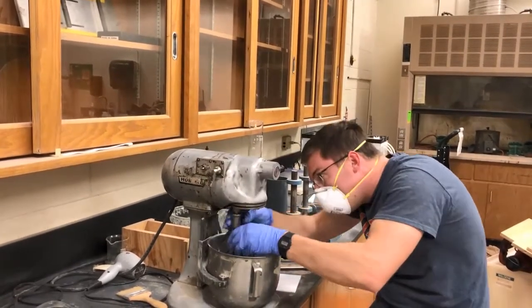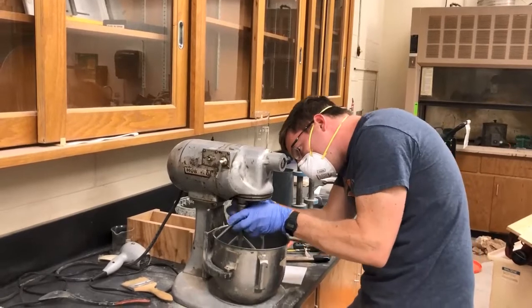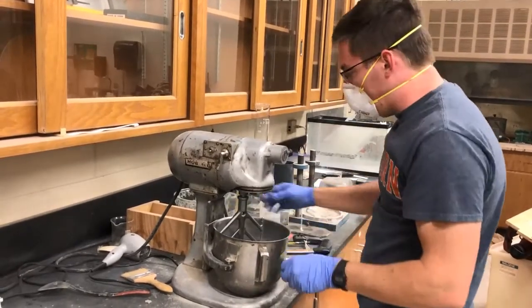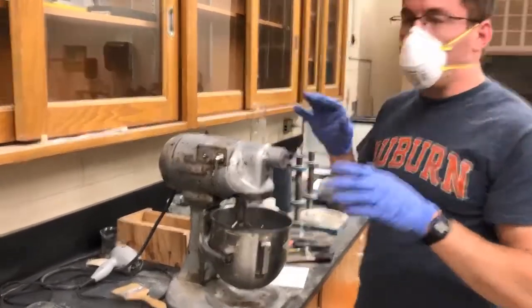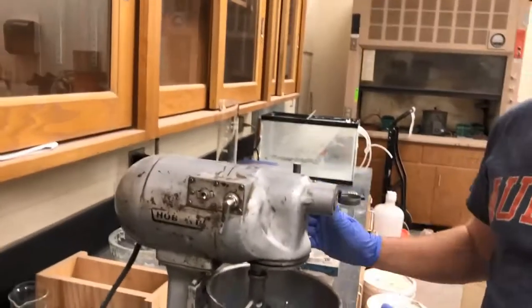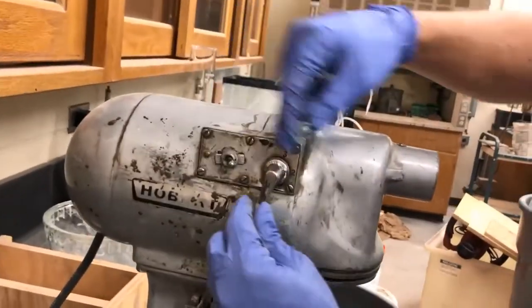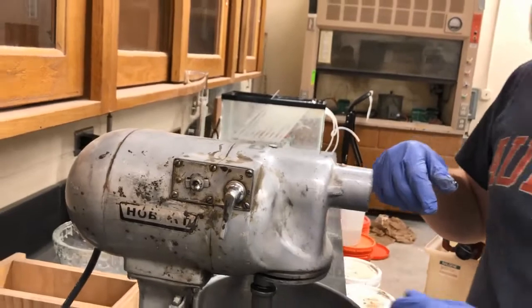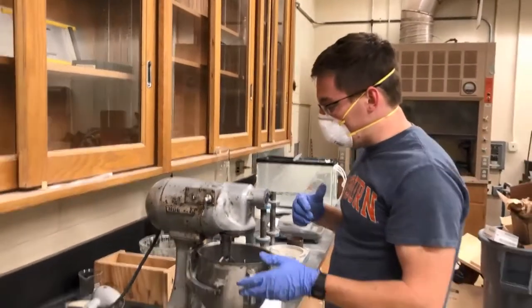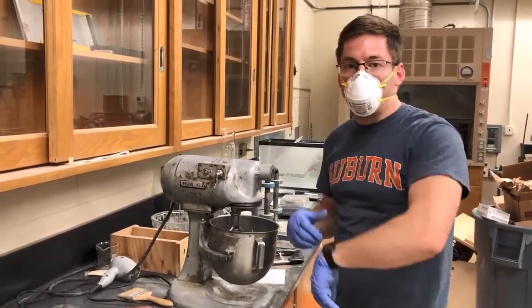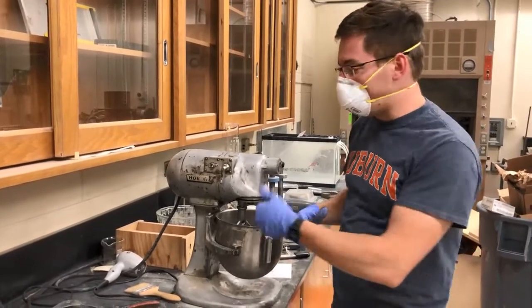It's kind of finicky. All right, got it. And then what we'll do is we'll mix on slow speed. We got it on the one facing down. We'll mix there for 30 seconds, and then we will add the sand in the next 30 seconds on slow speed as well.